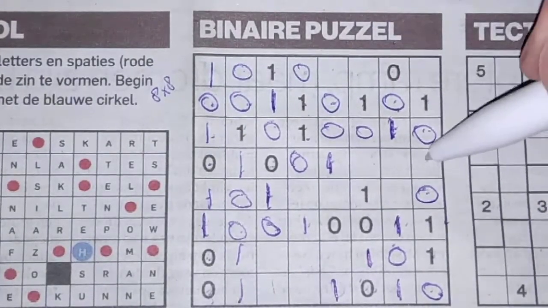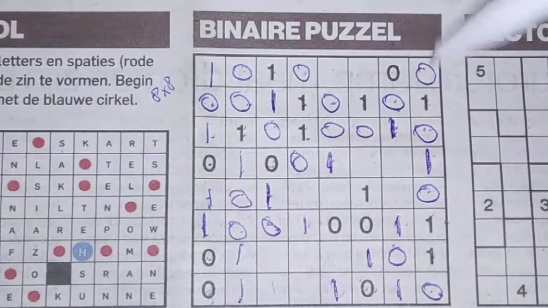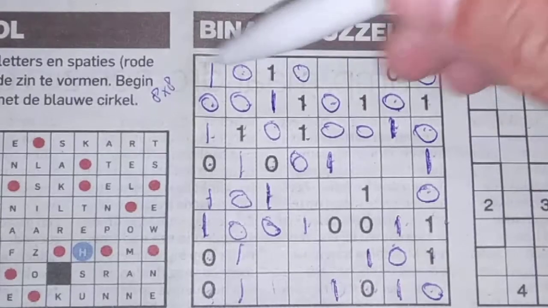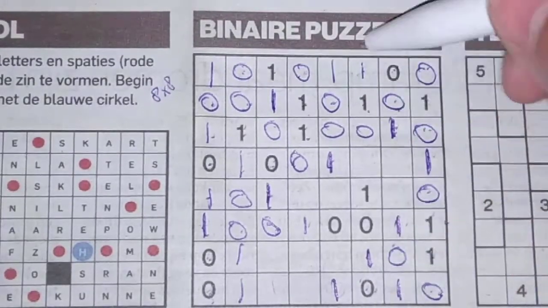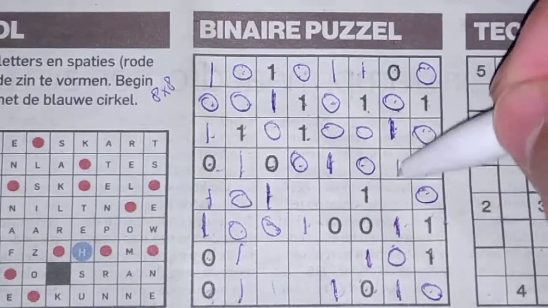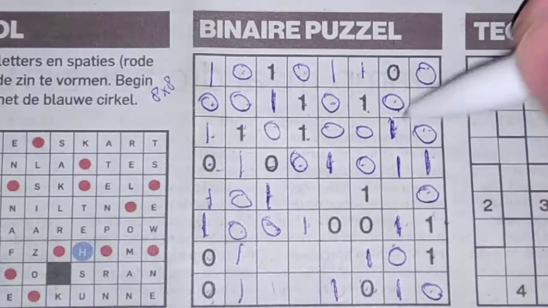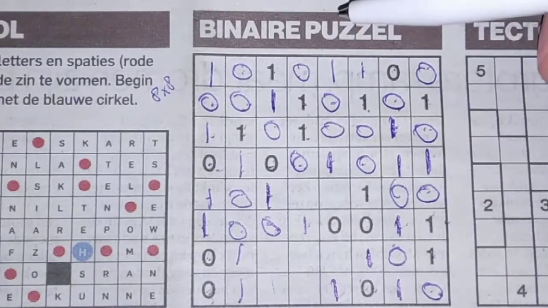Between two O's comes a 1. We have now 4 ones, so the rest are O's. We have here 4 O's, so the rest are ones. We have here 4 ones, so the rest are O's. We have here 4 O's, so the rest are ones. We have here 4 ones, so the rest are O's.